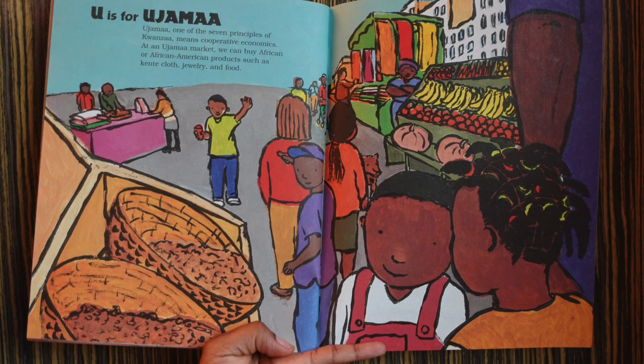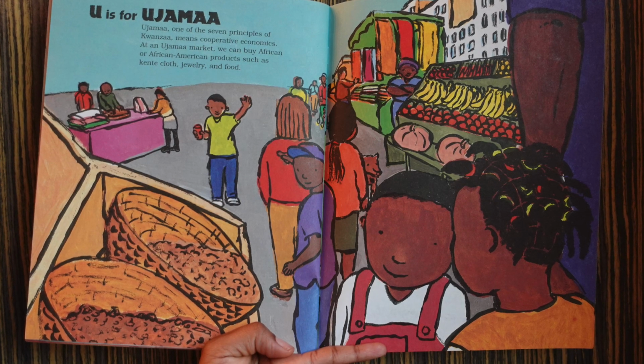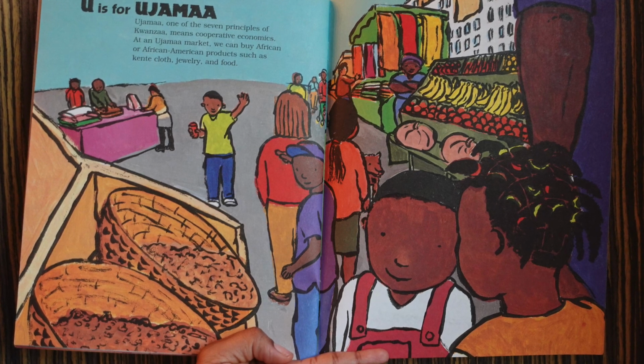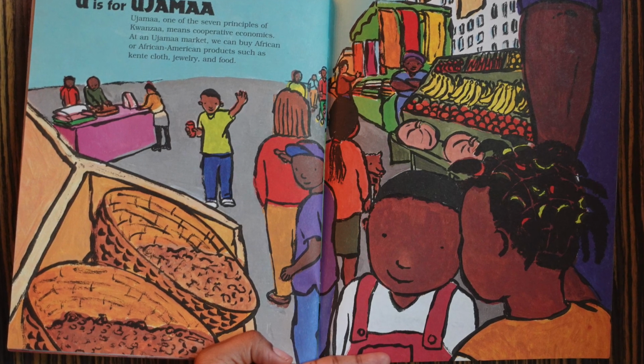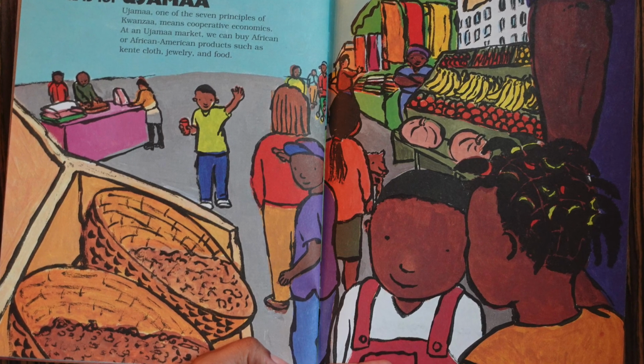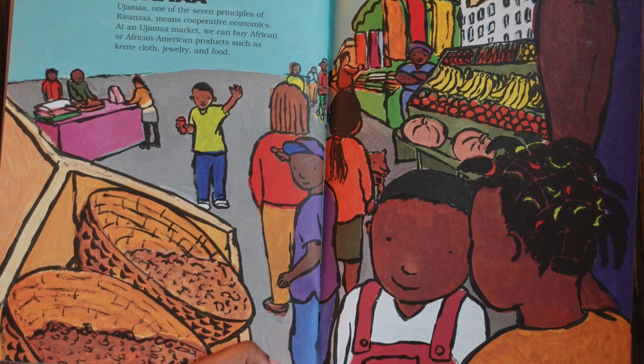U is for Ujamaa. Ujamaa is one of the 7 principles of Kwanzaa. It means cooperative economics. At an Ujamaa market, we can buy African or African American products such as kente cloth, jewelry, and food.